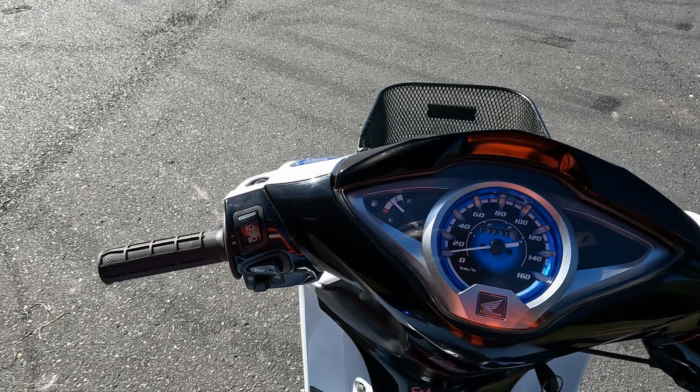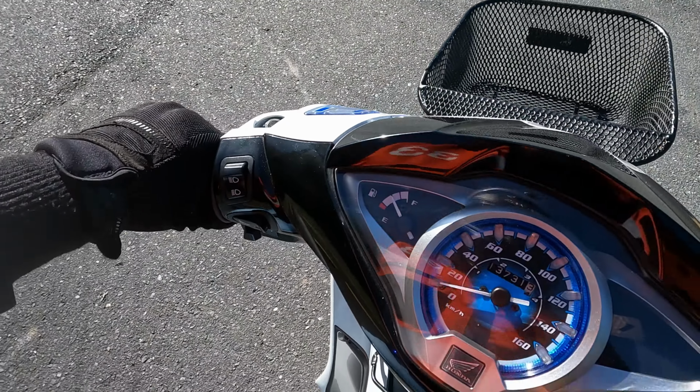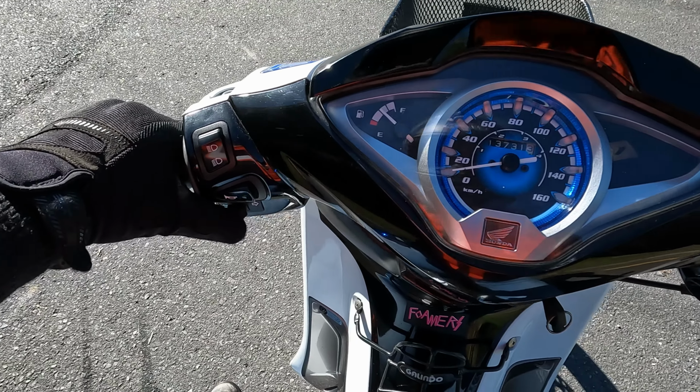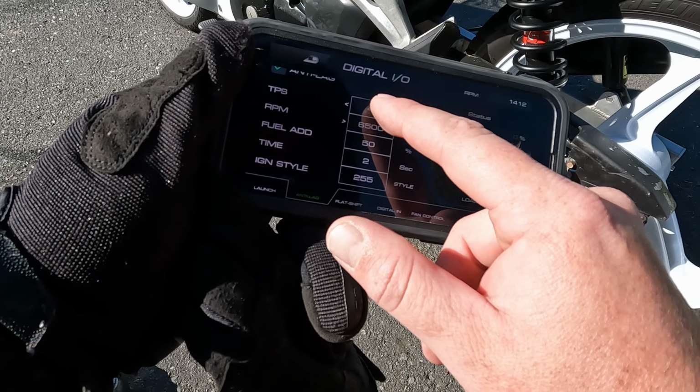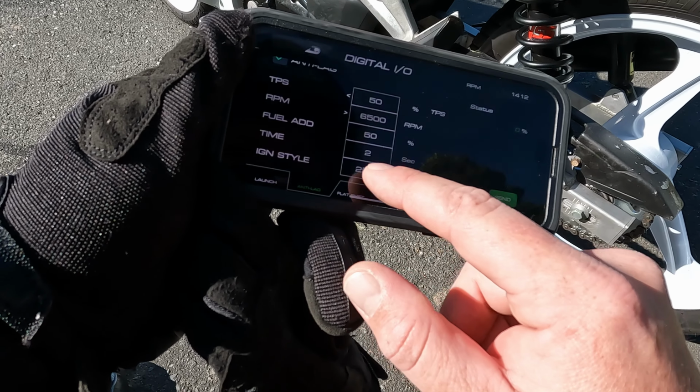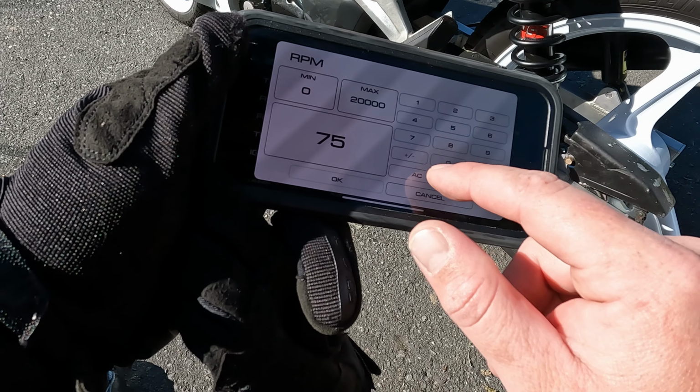Is it going under way too much tension? Does the swing arm look like it's shifting? Does it have any issues? But yeah, that's what we'll see. This is just a short video, just to kind of play with the anti-lag and see how it works. 50% TPS. We'll put it up to 7,500.